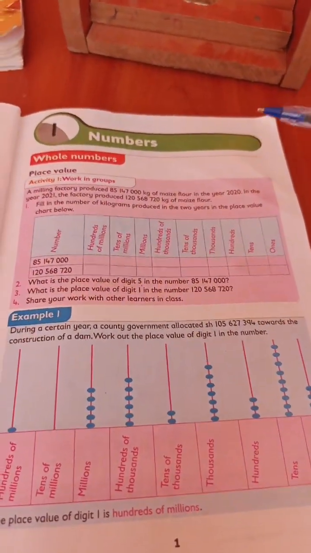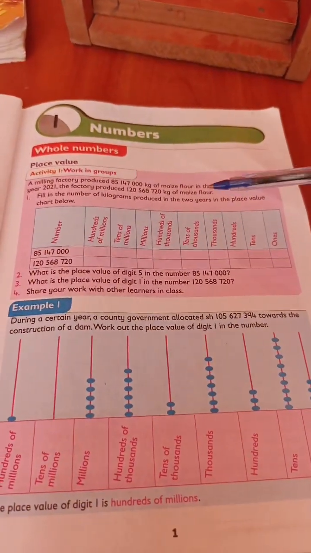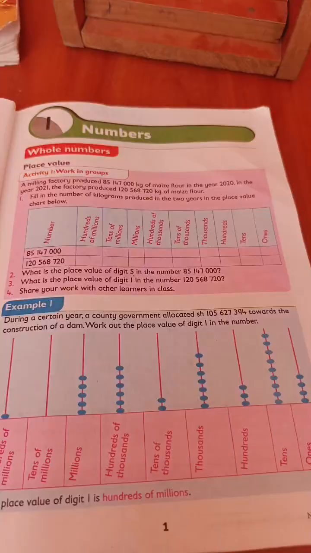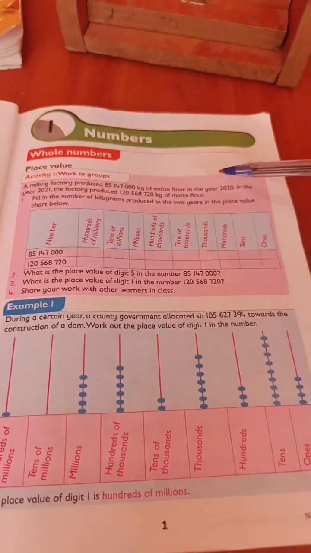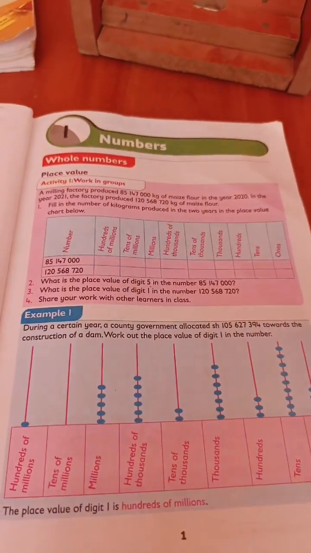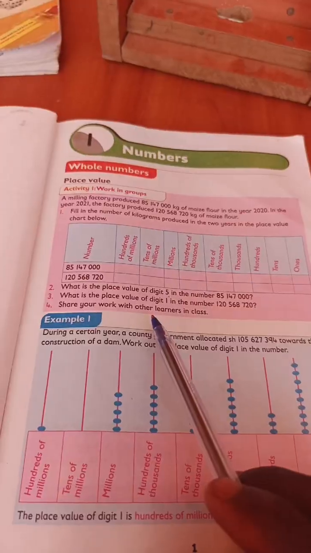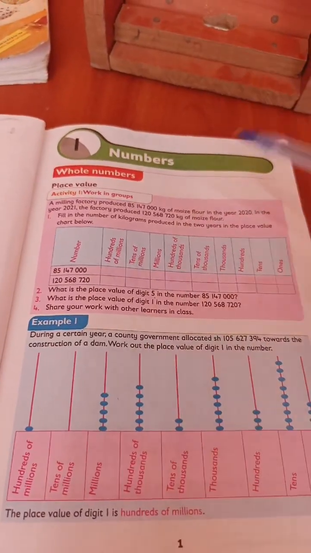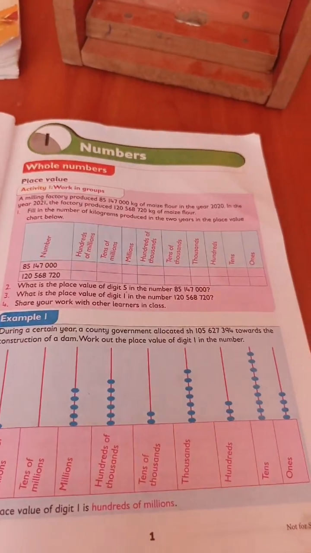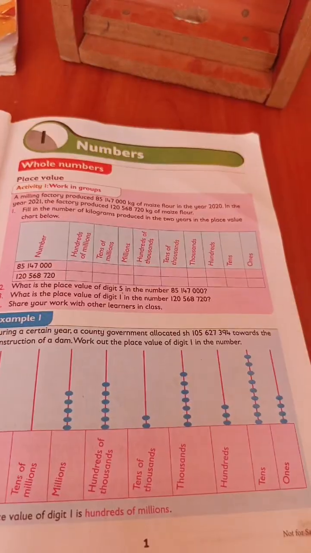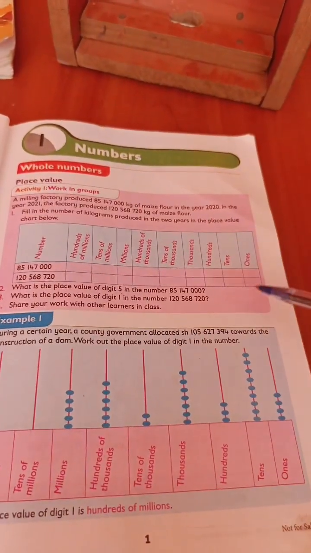So if you happen to know this in a better way, then it is your role to ensure that the other learners also catch up with you. Therefore, what you need to know is that this is a whole number. The decimals we will cover in subsequent classes.